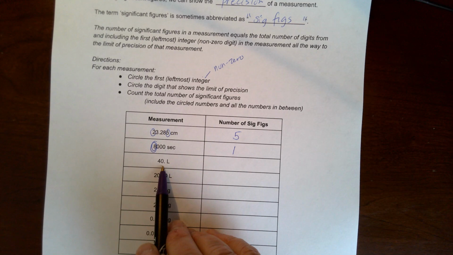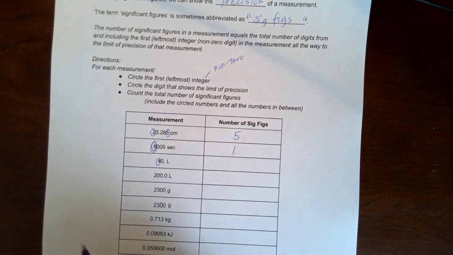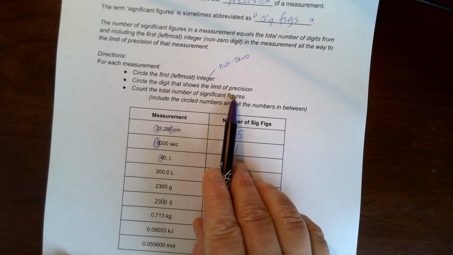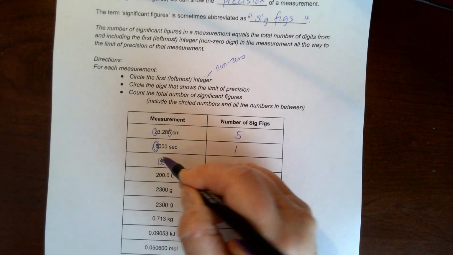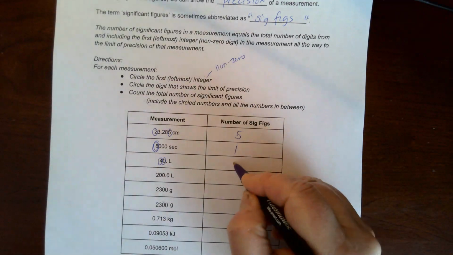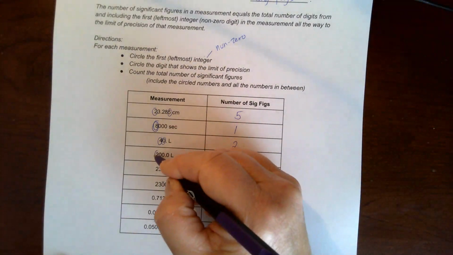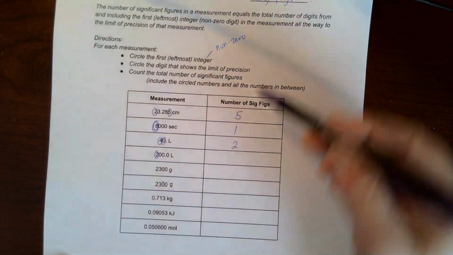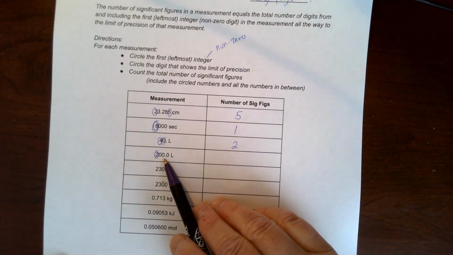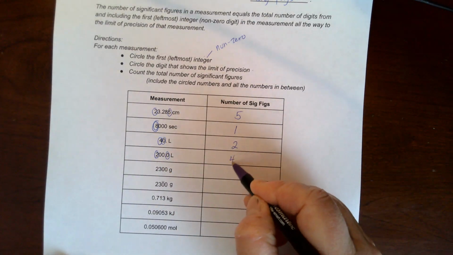The third measurement, we're going to circle the first leftmost integer, that's the 4, circling the digit that shows the limit of precision. A decimal point is visible, so it's the rightmost number. Okay, so this measurement has 2 significant figures. In our fourth measurement, the first leftmost integer is the 2. The digit showing the limit of precision, to do that, we look for the decimal. It's visible, so the rightmost number. This has 4 significant figures.